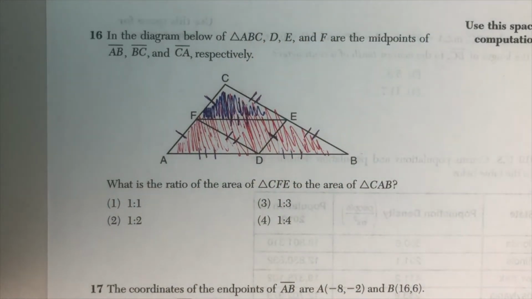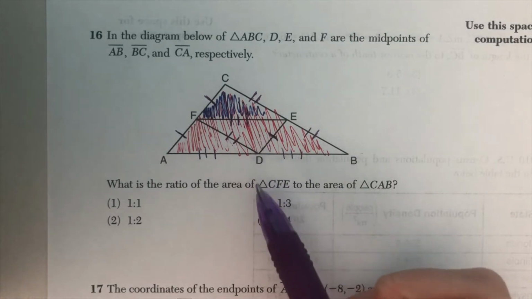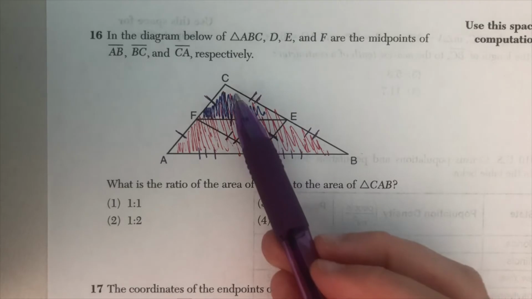Okay. So now we know that the area is the space within the shape. So how many blue triangles make up the red? So here's my blue triangle. How many of these make up the red?